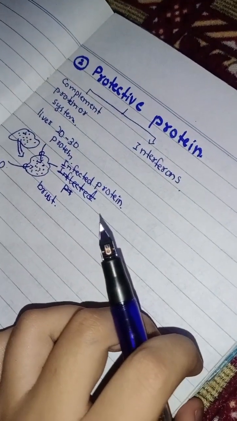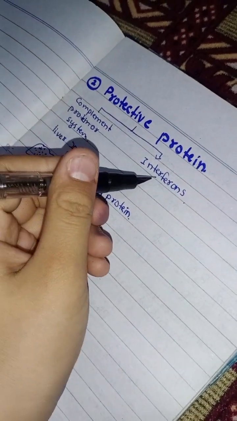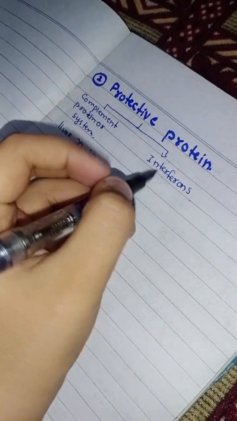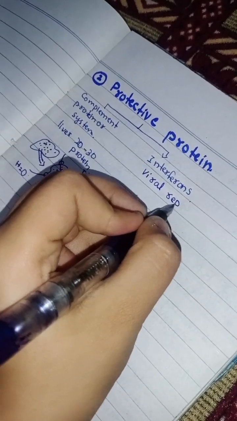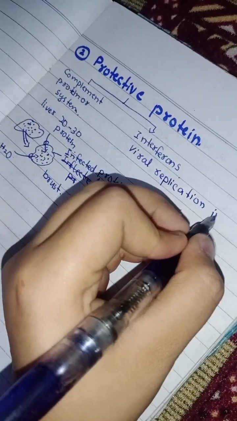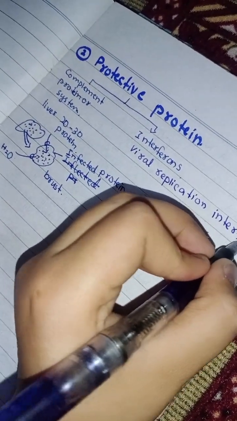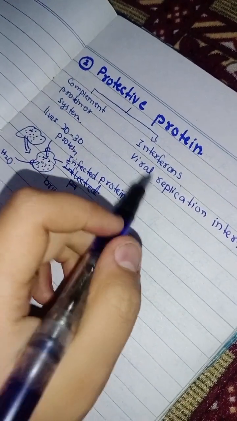First of all, interferons are antiviral proteins. Why are they named interferons? Because they interfere with viral replication.